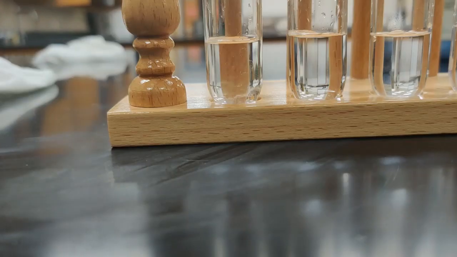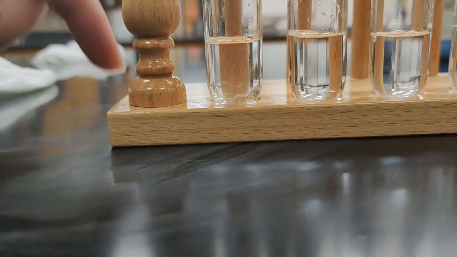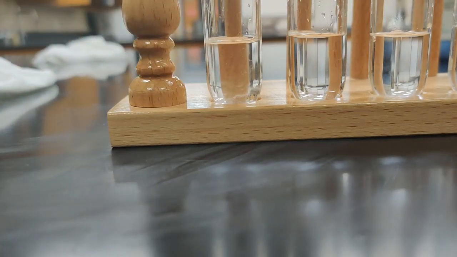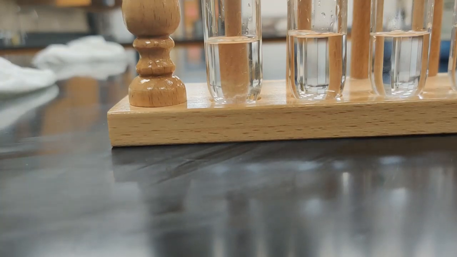Let's do our solubility tests in water. All of these test tubes are full of about the same amount of water, and we're going to take a very small amount of each of our solutes and try dissolving it in the water. It has to be a very small amount because we're not using a large amount of water, our solvent, so we don't want to overwhelm the capacity of our solvent to dissolve the solute and think that it's not very soluble.